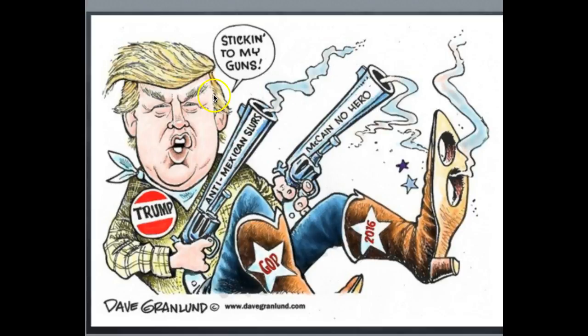So if you look here, you've got McCain, or I mean not McCain, sorry, Trump. It's labeled, but it looks a lot like the Donald. He says, "I'm sticking to my guns," and his guns are anti-Mexican slurs and McCain no hero, which he stated a couple weeks ago in the news. That was kind of big news. And again, he's shooting himself in the foot, meaning he's hurting his own campaign basically every time he opens his mouth, and he refuses to back down on a lot of those things. So again, a little bit of practice with that.